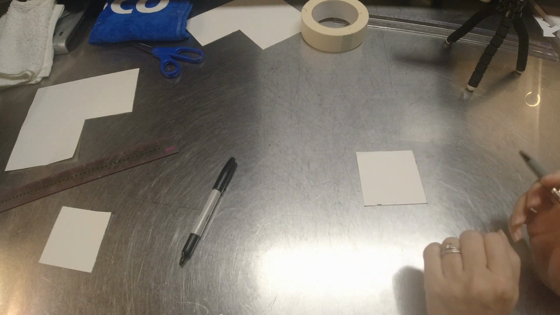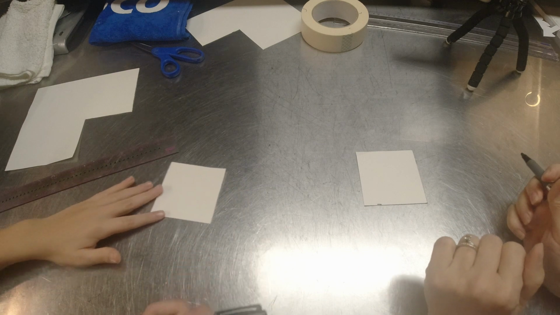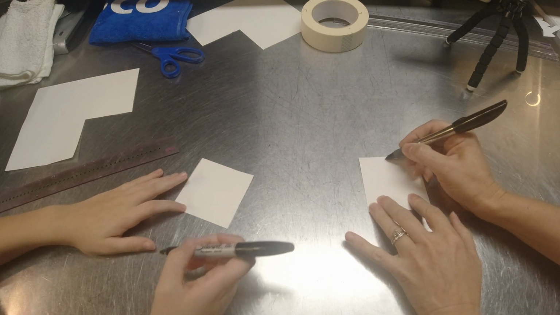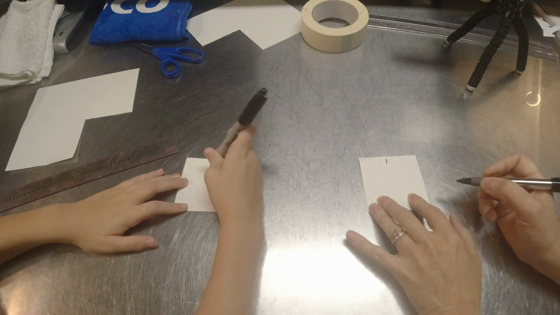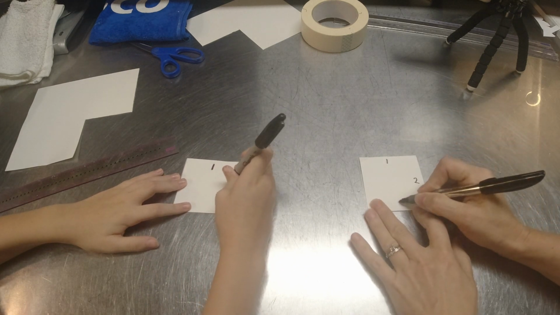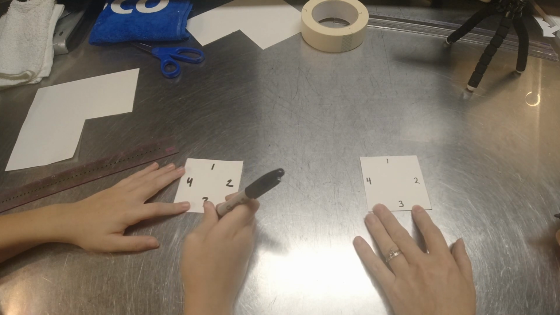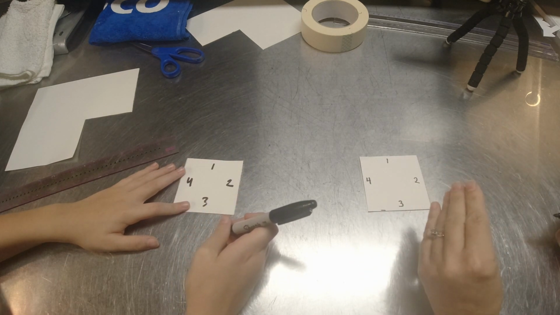So you're going to take this square. Okay, Jara, you have your square? Yep, I have my square. And you're going to label the sides 1 through 4. Start at the top: 1, 2, 3, and 4. These numbers will help you later when we start cutting this apart to make our shape.